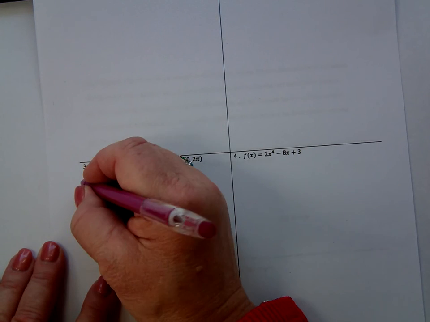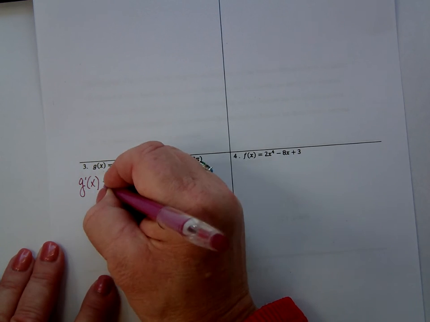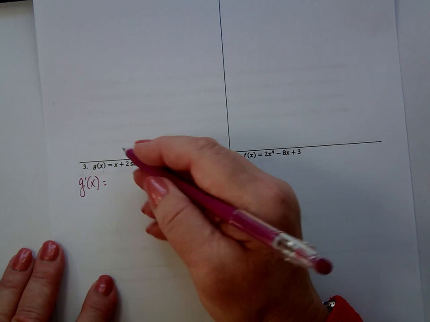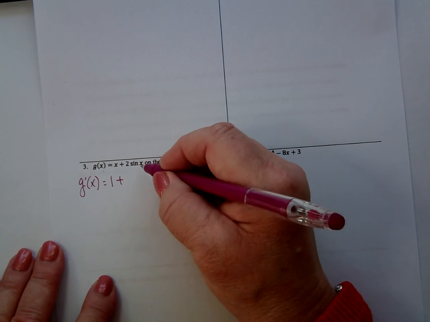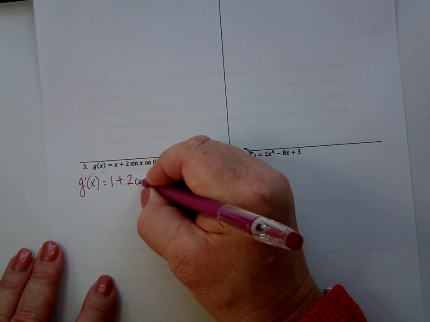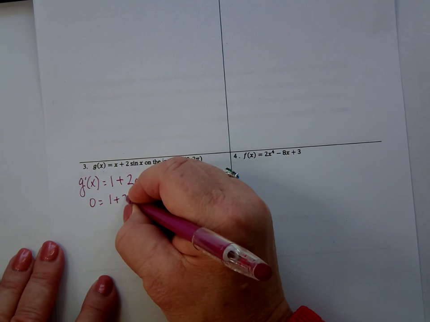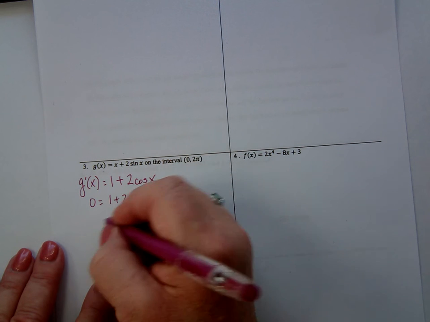So, I need to go first derivative to find the critical points. The first derivative is 1 plus 2 sine of x, which makes it 2 cosine of x. I set it equal to 0 and solve for my angle.